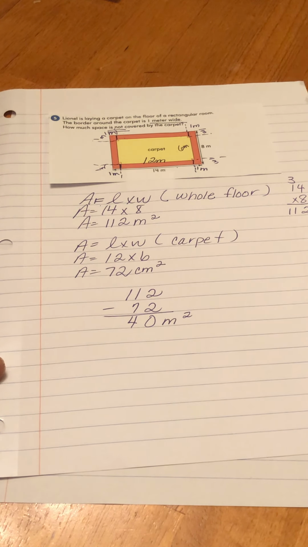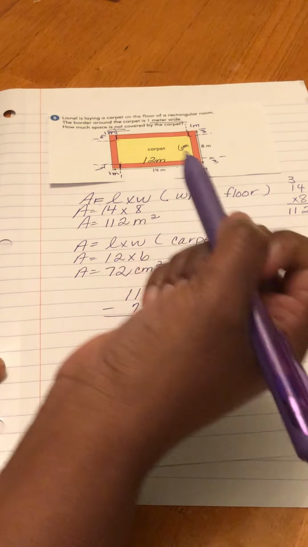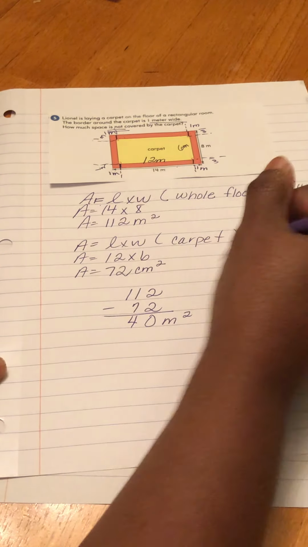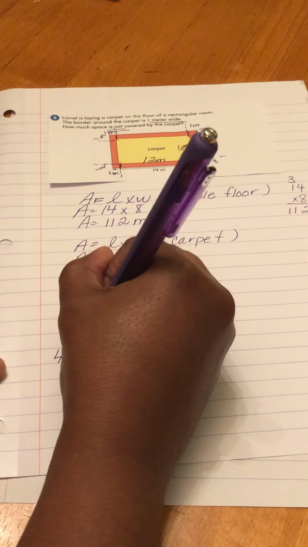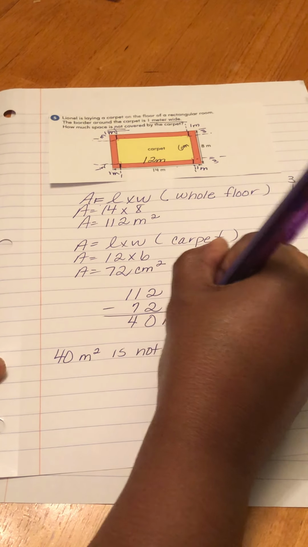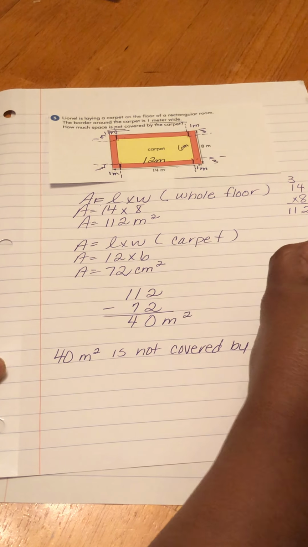Okay. Not covered. So again, I have to write that in a sentence because it's a word problem. The question is how much space is not covered by the carpet? I would write 40 square meters is not covered by the carpet.